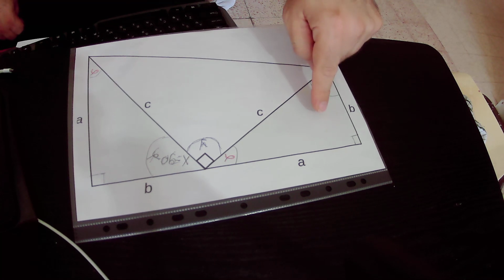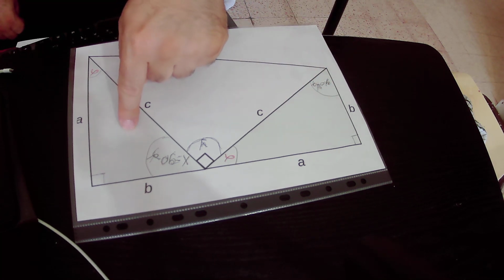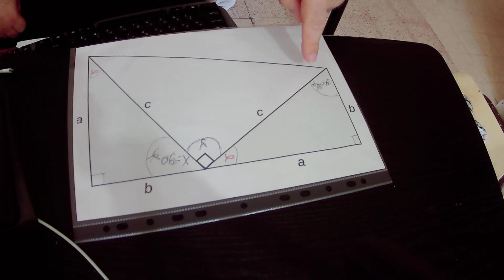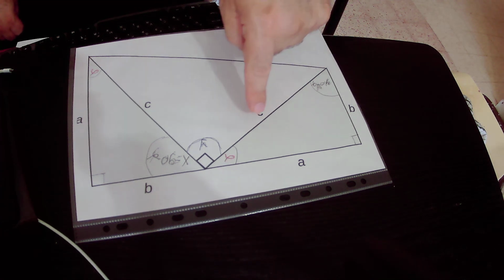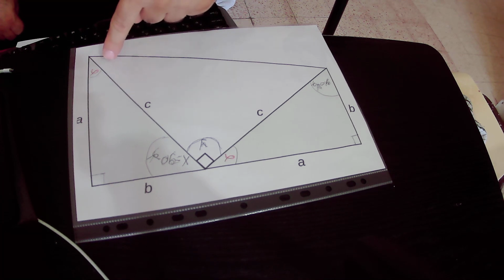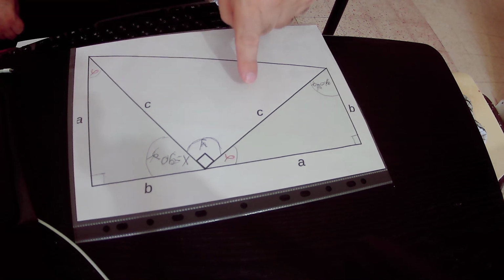So it is A times B divided by 2 plus A times B divided by 2 plus the area of this triangle, that is the base C times the height C divided by 2, or C times C divided by 2.